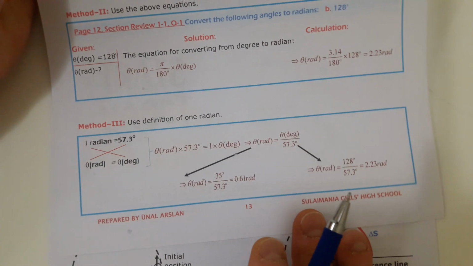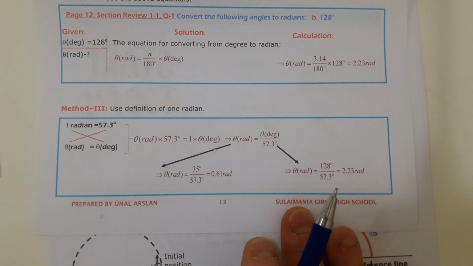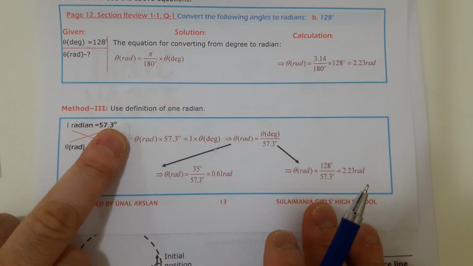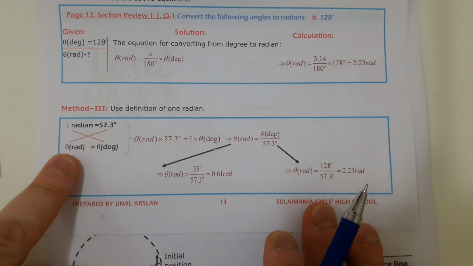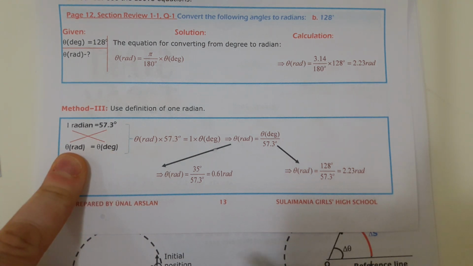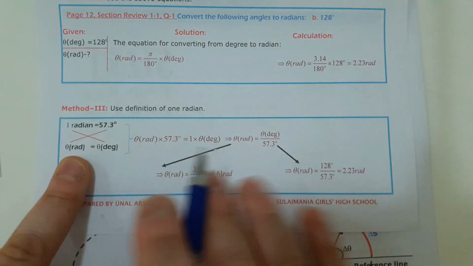One more method some students use is the definition of the radian. We know that 1 radian is equal to 57.3 degrees. So how many degrees is equal to how many radians? For example, let's use the above question.